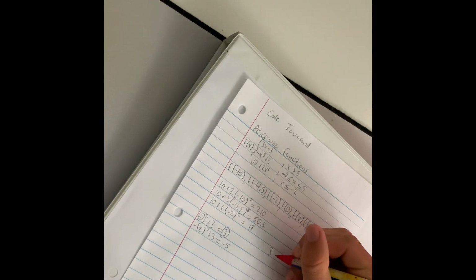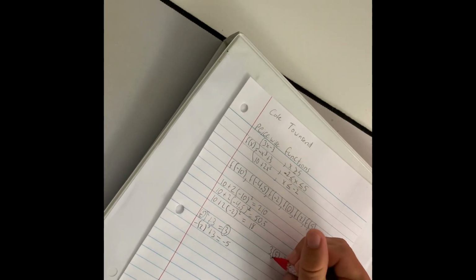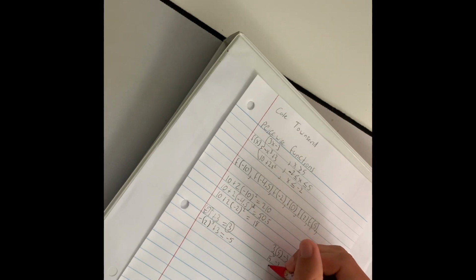So 3 times 5, which is our x value, minus 3. That's pretty easy. That's 15 minus 3, meaning our answer here is 12.